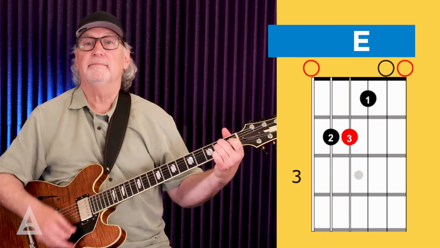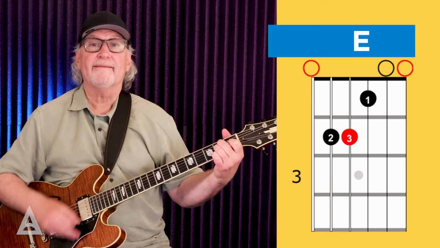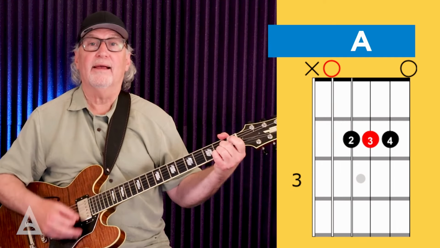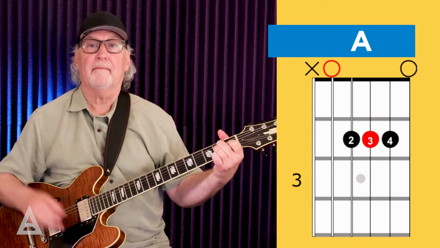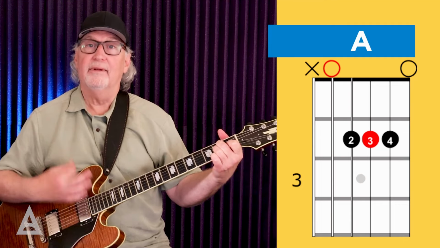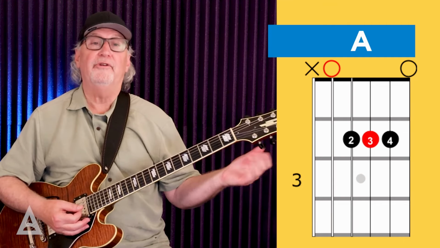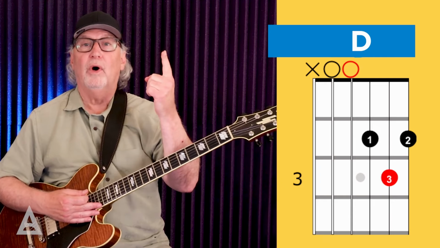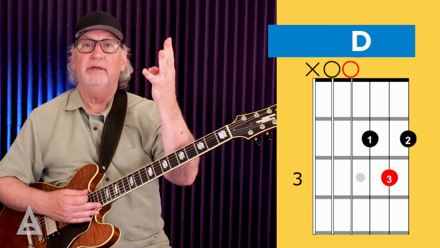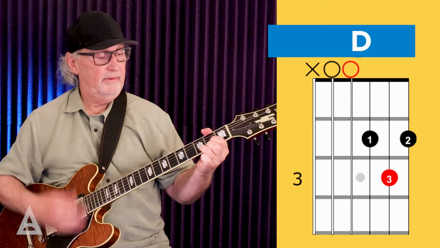Here's E. Here's A. Sounds good. Let's say we played a D chord. So D is 1, E, F, G. D to G.